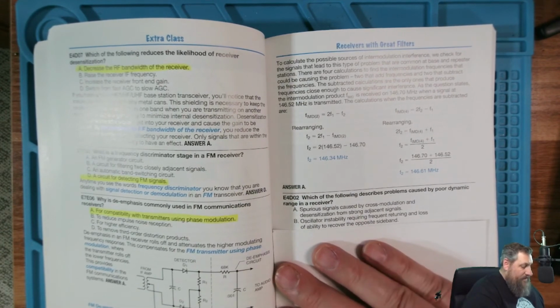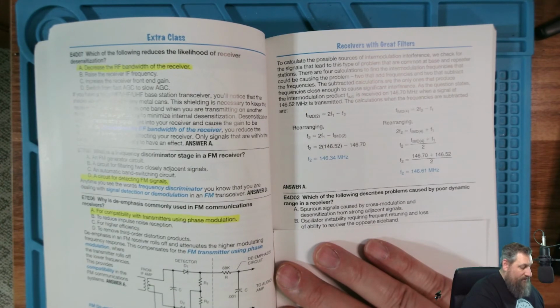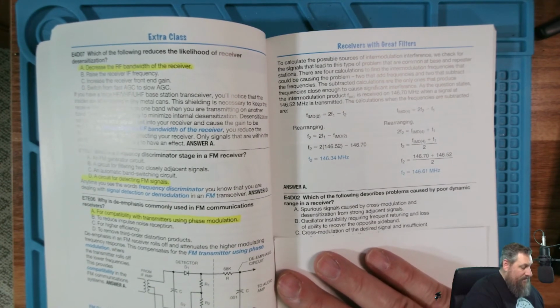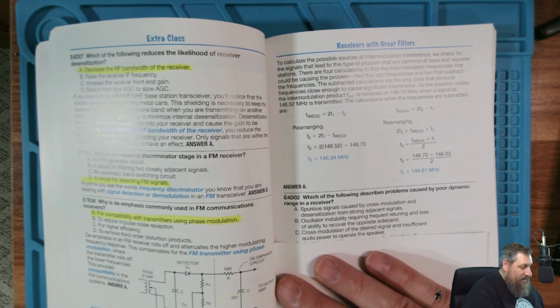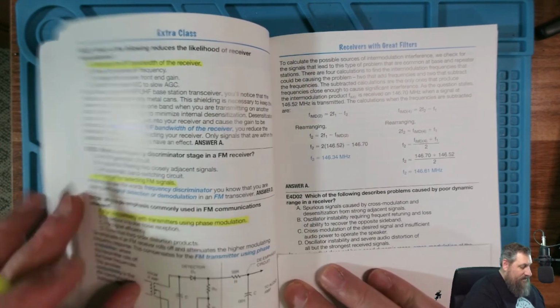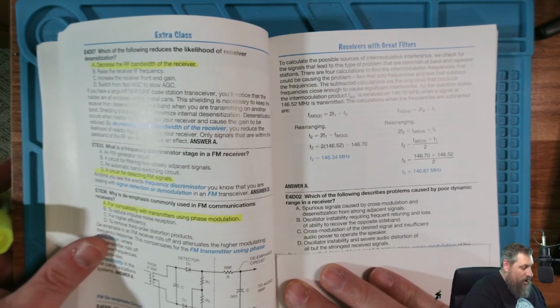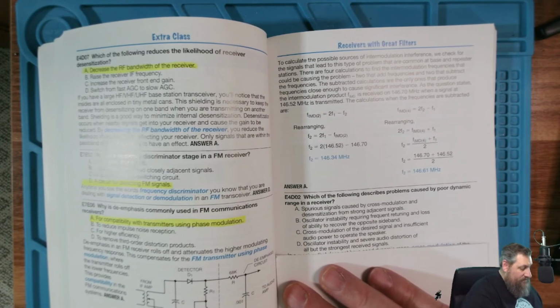B, oscillator inability requiring frequent retuning and loss of ability to recover the opposite sideband. C, cross-modulation of the desired signal and insufficient audio power to operate the speaker. Or D, oscillator inability and severe audio distortion of all but the strongest received signals.